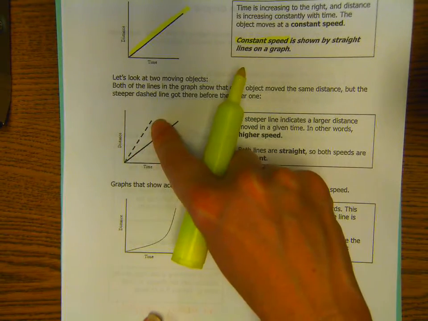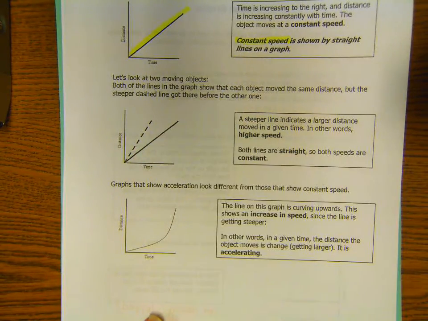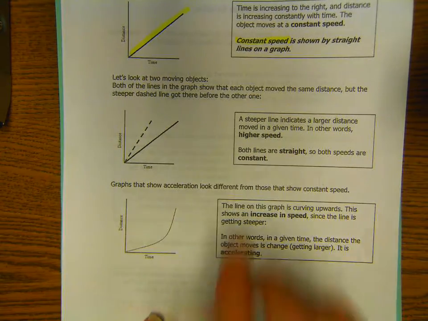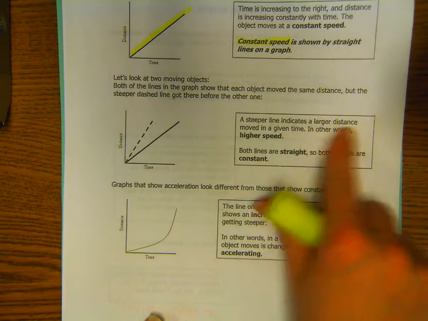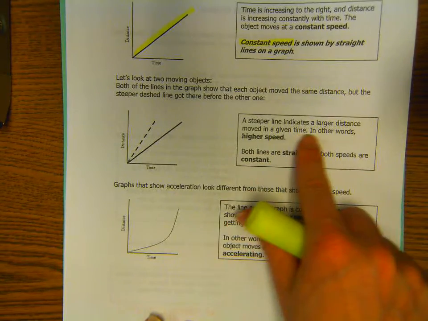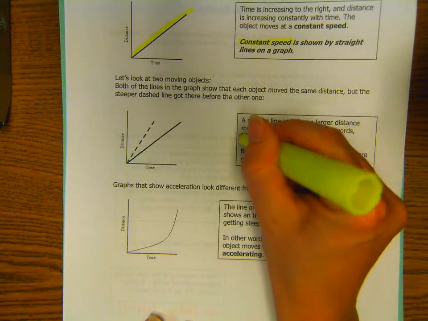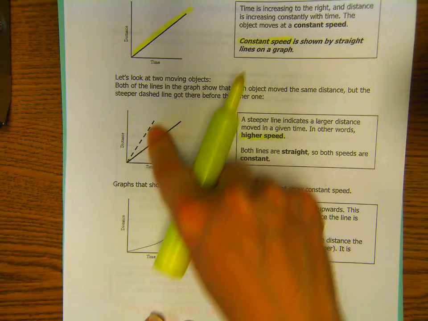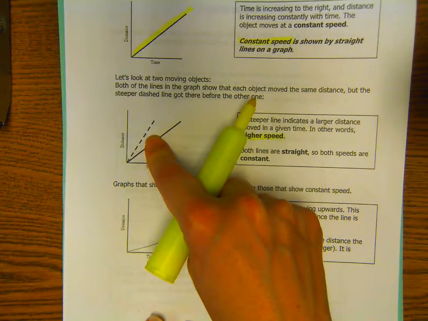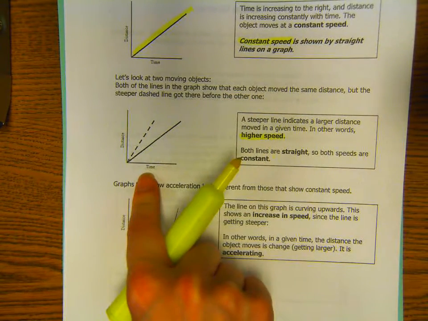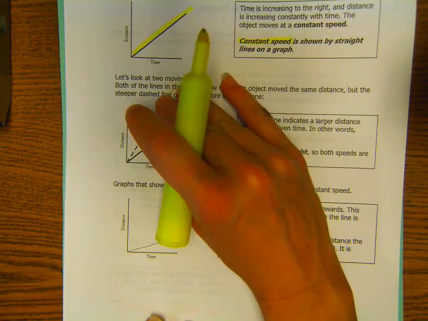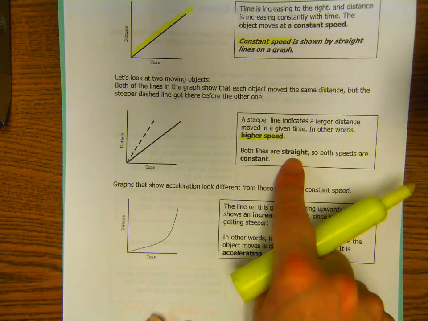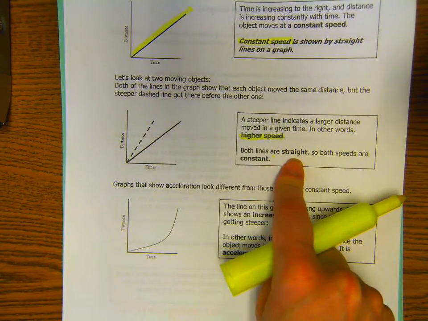A steeper line, notice this dashed line is steeper. A steeper line indicates a larger distance moved in a given time. In other words, a higher speed. So this dashed line, whatever it represents, is going faster than this line if this is a distance time graph. Does that make sense? It's covering more distance. Both lines are straight, so they're constant.